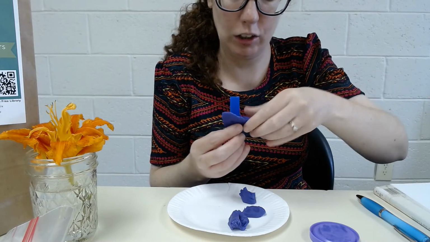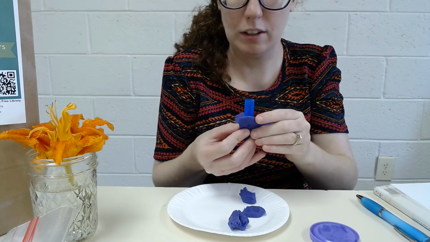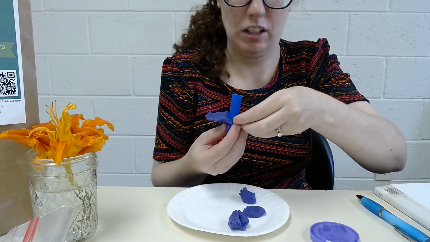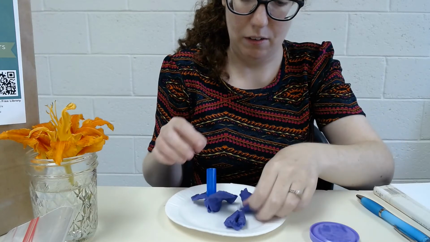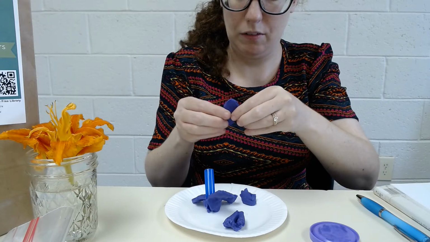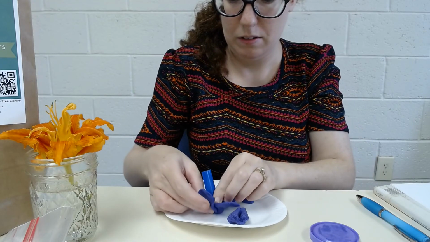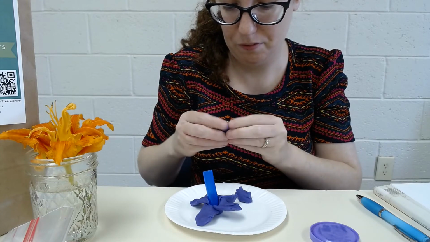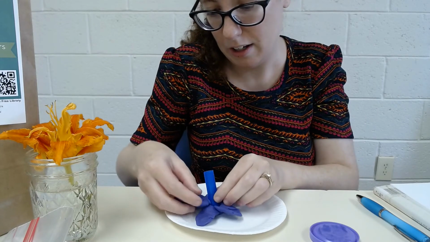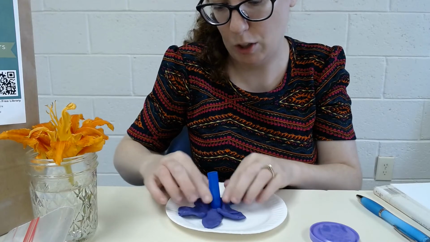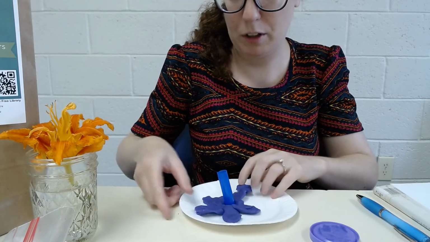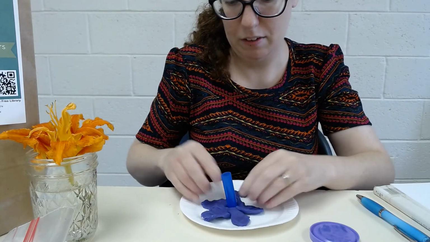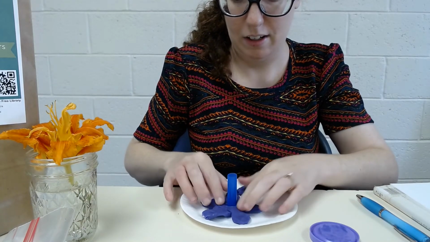A pistil is actually one or more carpels, which is that female reproductive system where the seeds are going to form. All right, and then you can form some more of your petals here. And they don't need to be pretty. They're going to be serving as a demonstration. And feel free, what I'm going to do is leave them on here, and then you can add more detailing. It's a little bit easier if you have it in one spot.